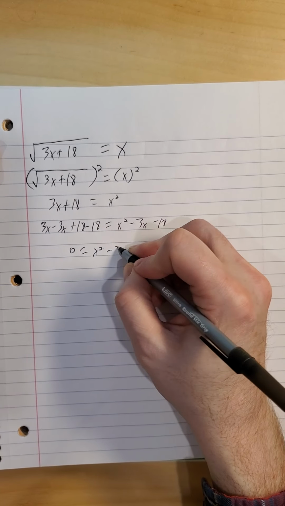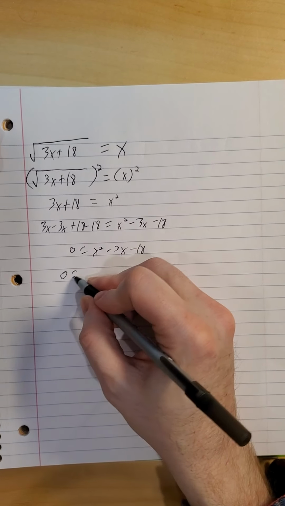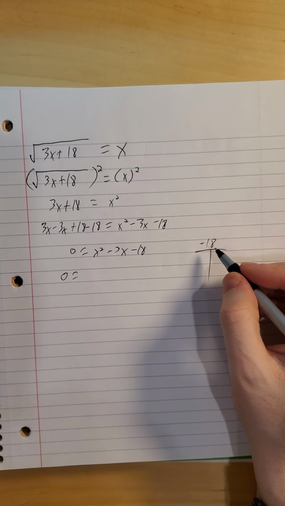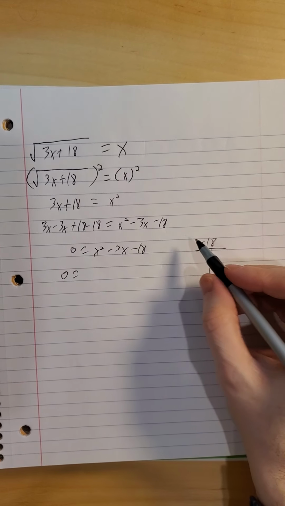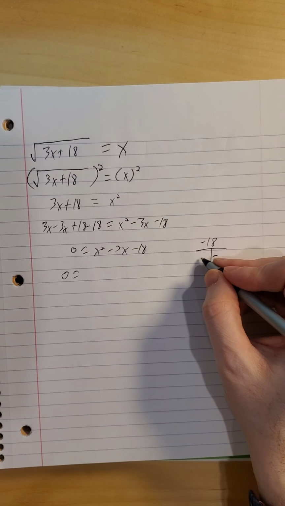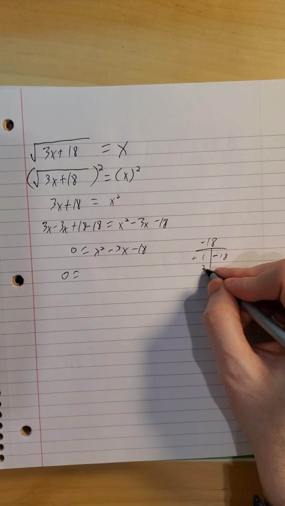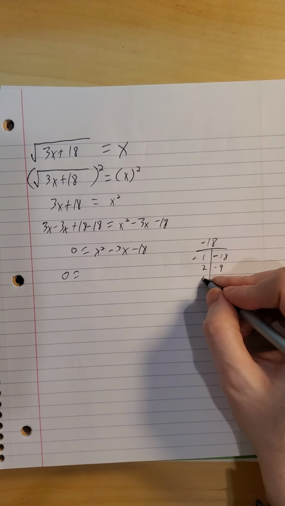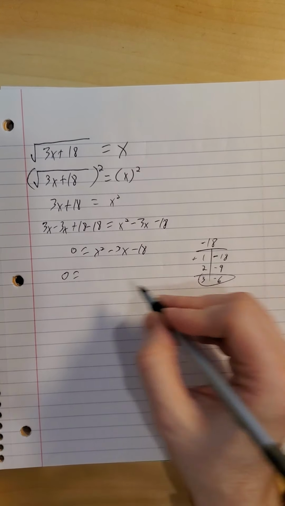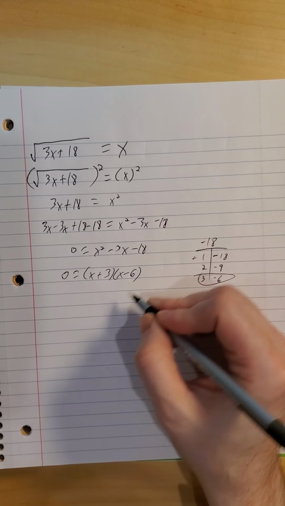So 0 is x squared minus 3x minus 18. So this time I'm looking for a product of negative 18 and a sum of negative 3. Product being negative tells me I have one of each sign. Sum being negative says the big absolute values get the negatives, little absolute values get the positives. So right product, wrong sum, right product, wrong sum, right product, right sum, and a coefficient of 1 tells us we can do our fast factoring on this. So x plus 3 by x minus 6 is equal to 0.